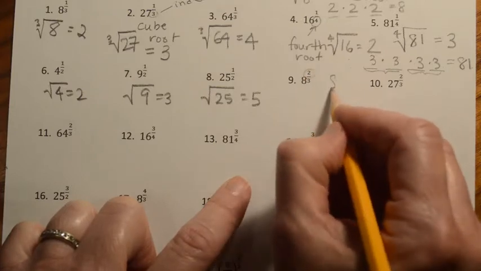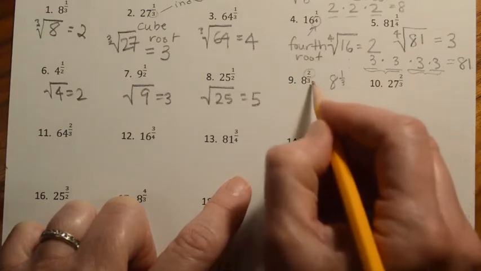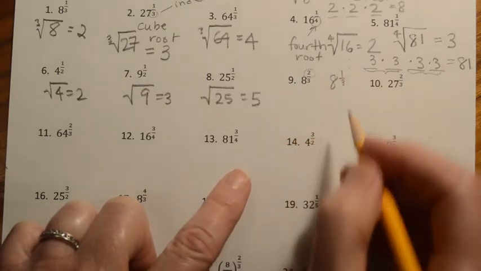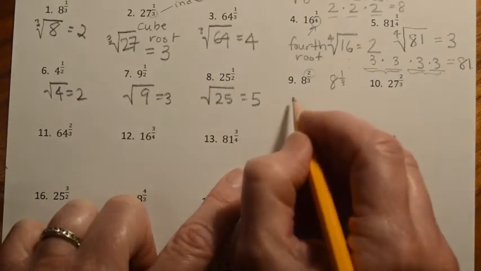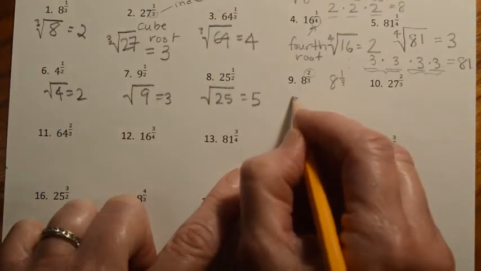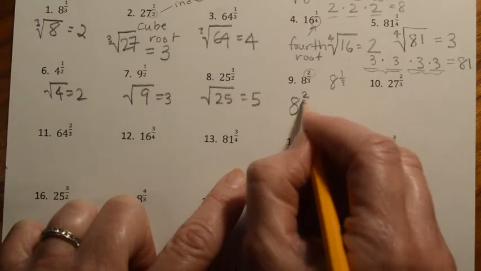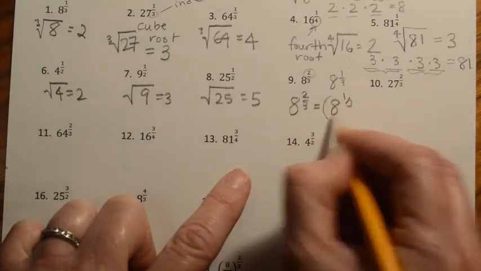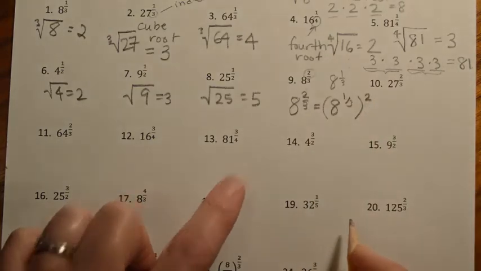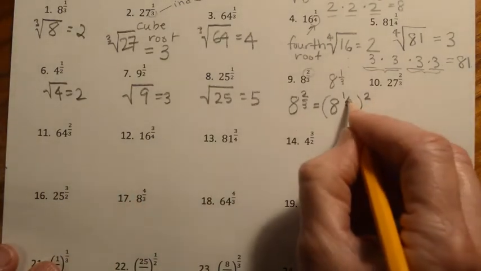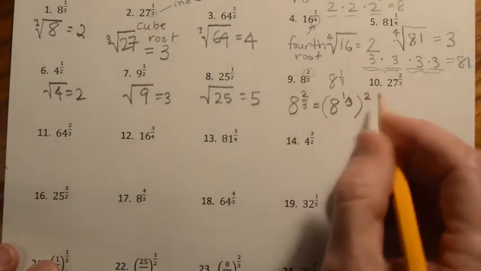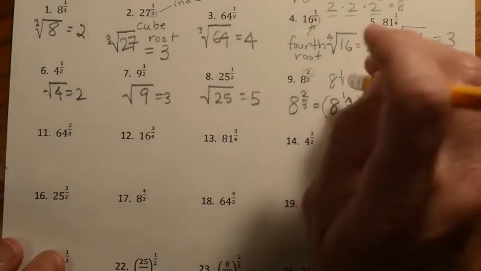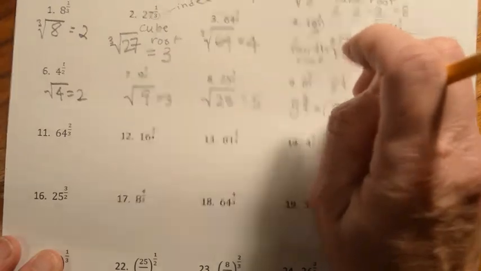I was okay with 8 to the 1/3 power, but what does that mean if I now have 8 to the 2/3 power? And again, we started to talk about this at the end of class last Thursday. 8 to the 2/3 is the same thing as saying 8 to the 1/3 squared. Why? Well, let's use our exponent rules. What happens when I take an exponent?